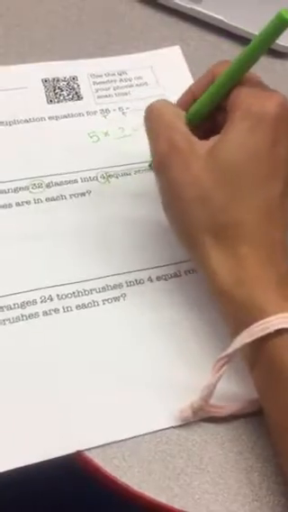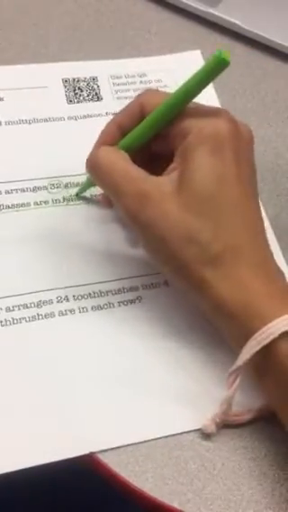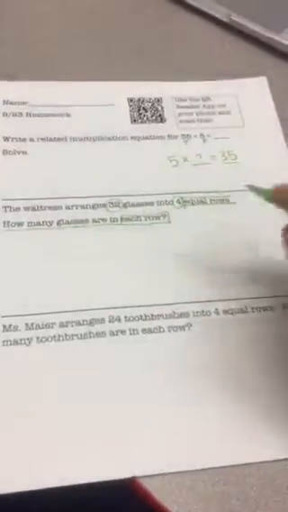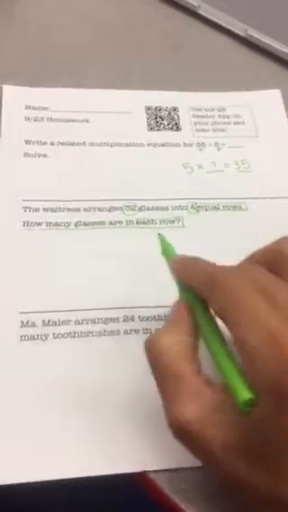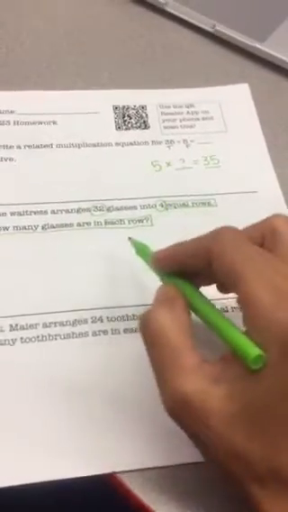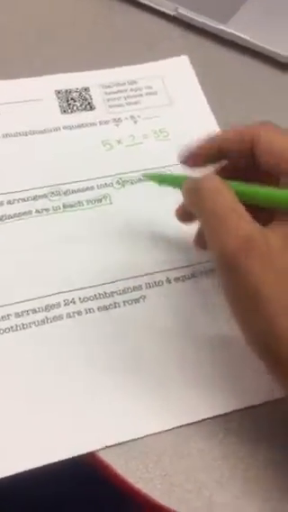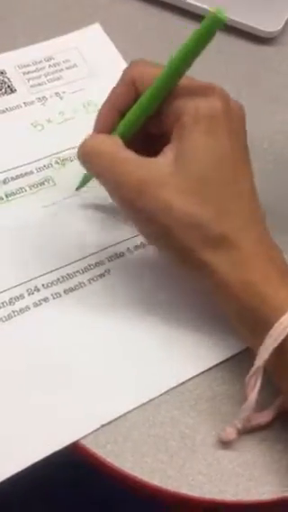The waitress arranges 32 glasses into 4 equal rows. How many glasses are in each row? So as you see, while I read a word problem, I circle the numbers, I underline the question, and I box the keywords. I see the word row, so I know I have to draw an array with 4 rows.